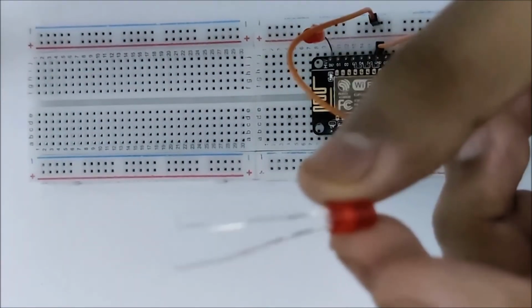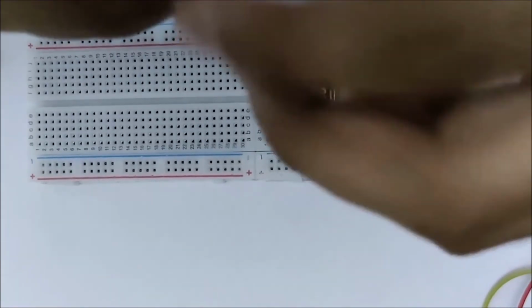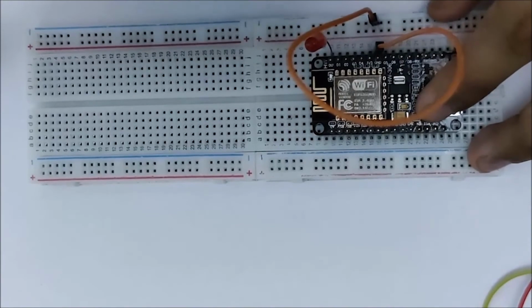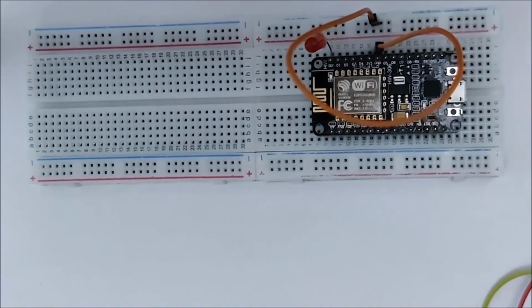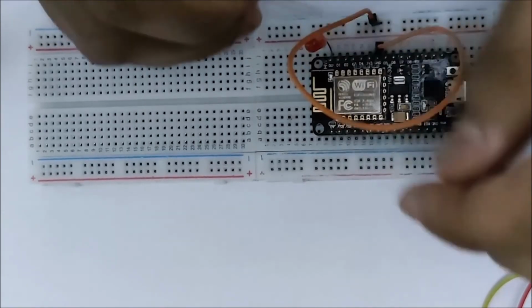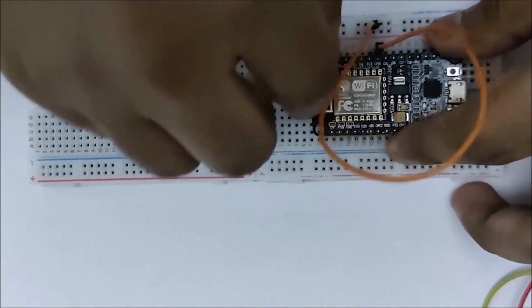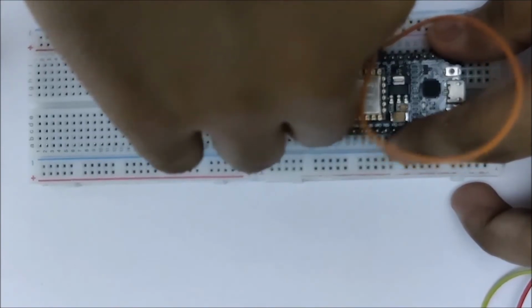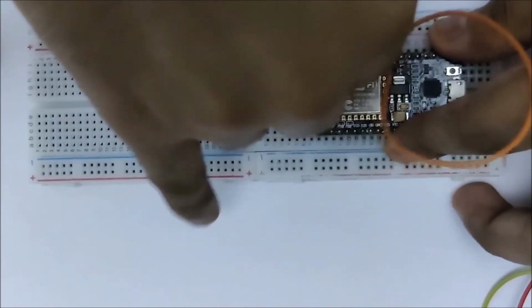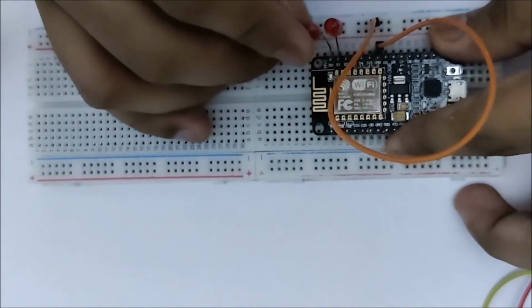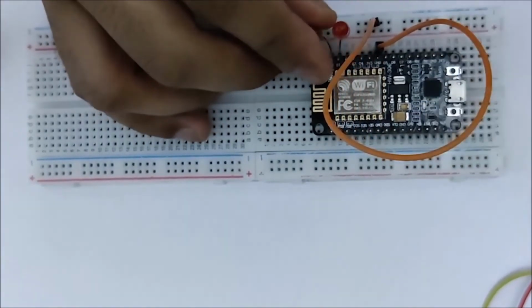Now we will take another LED with us. This LED will act on the blink input. If you remember, we'll connect this to D1 as we defined in the blink application. So we'll take the anode to D1 and the cathode to the ground plane. We're done connecting our LEDs.